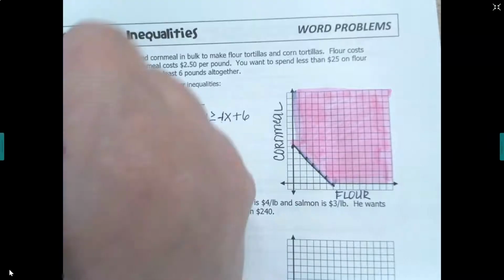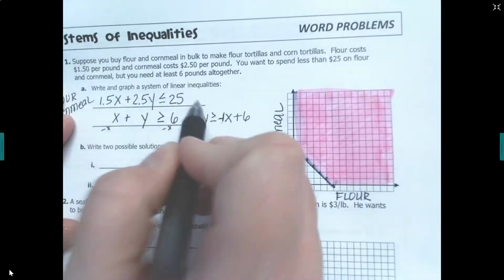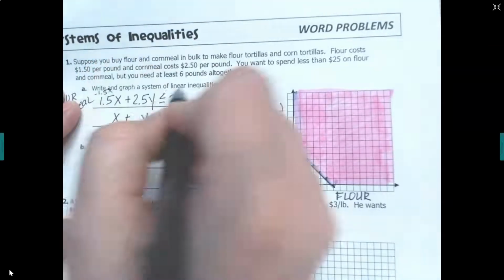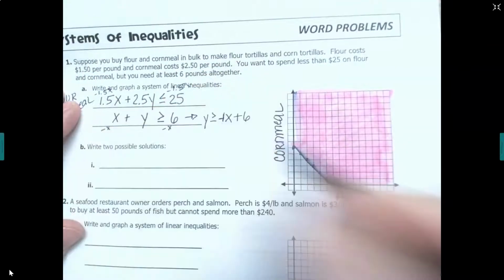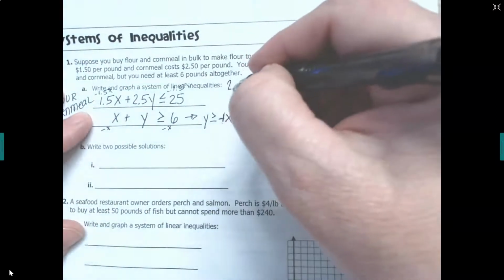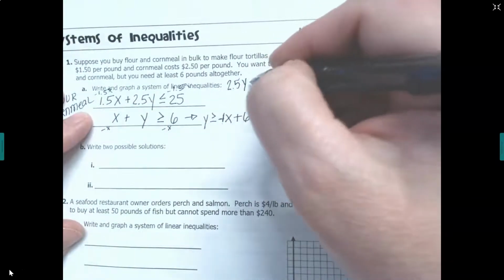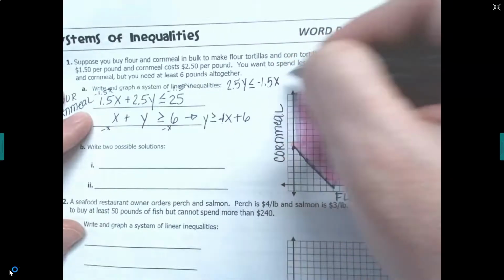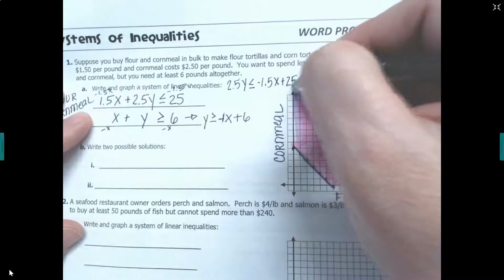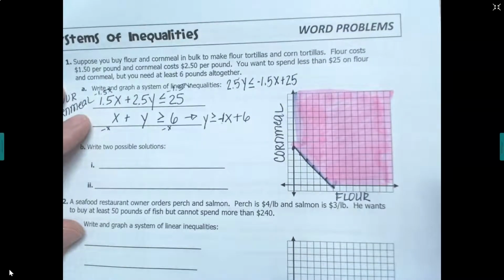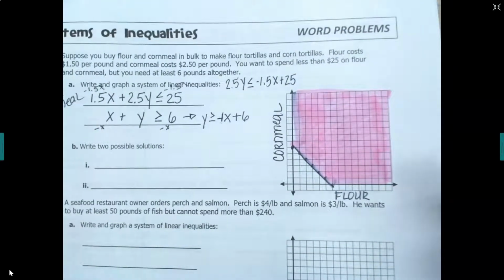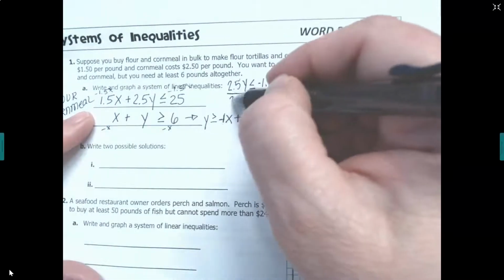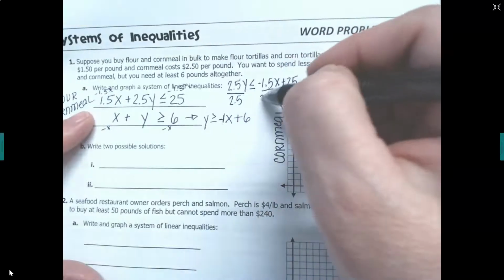So now let's work on the other inequality. I want to move the X to the other side, so I'm going to subtract 1.5X from both sides. So I have 2.5y is less than or equal to negative 1.5x plus 25. Okay, there's decimals, but it's okay. We have calculators. It's money. Decimals happen all the time. We're going to divide by 2.5 to get the y by itself.